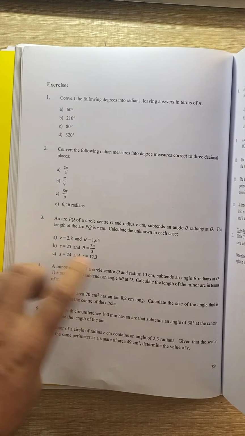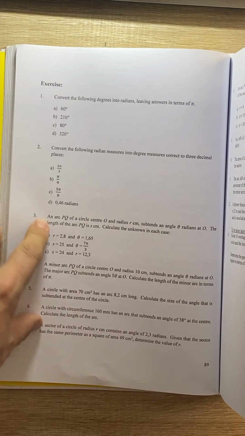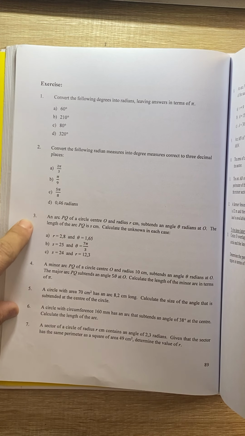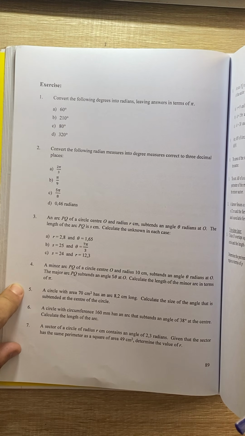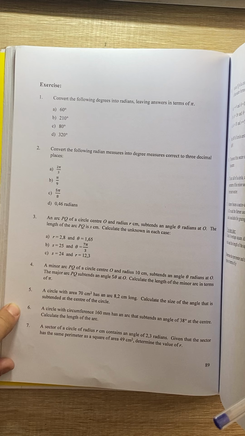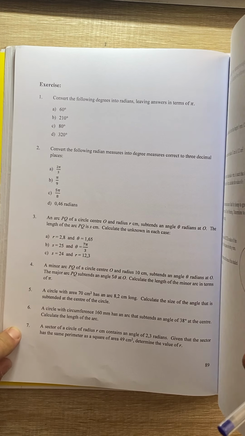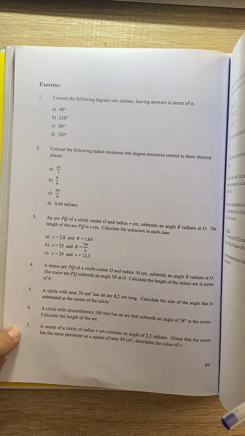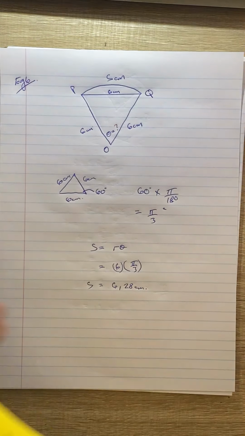Okay, grade 11s, what I would like you to do for homework is you can do on page 89, you can do question 3, 4, 5, 6, 7 for me, please. Thank you.